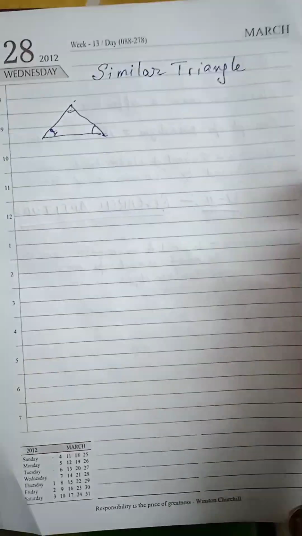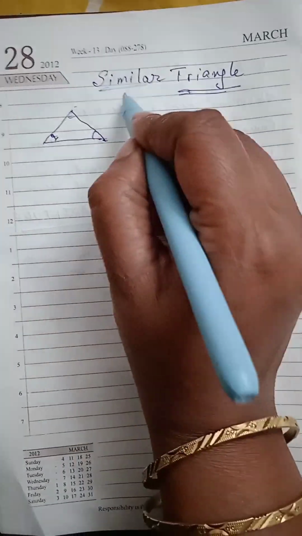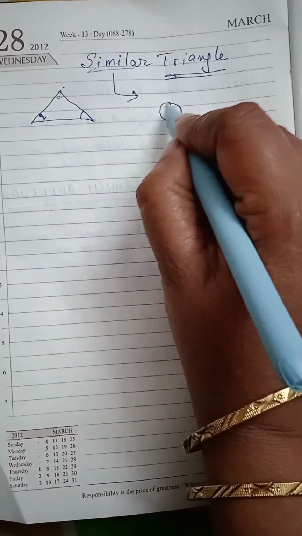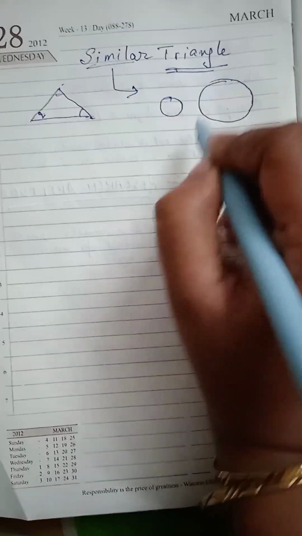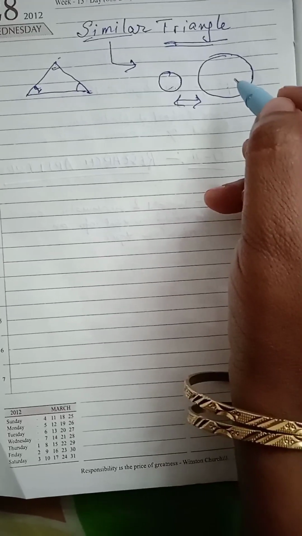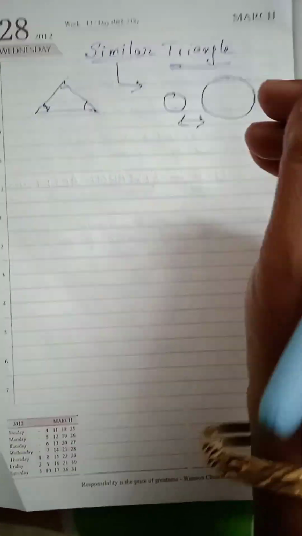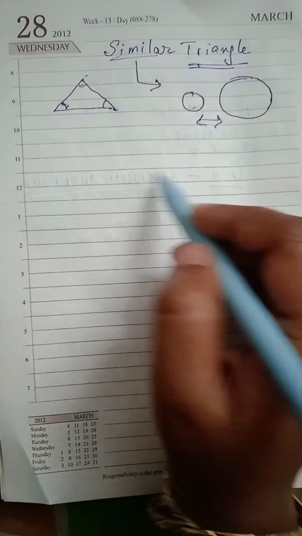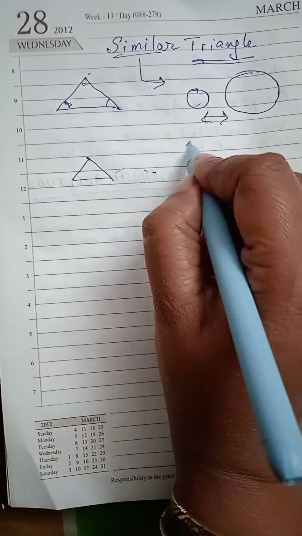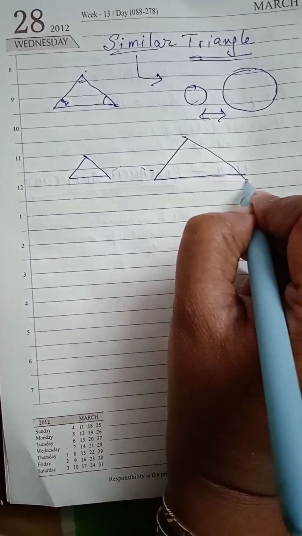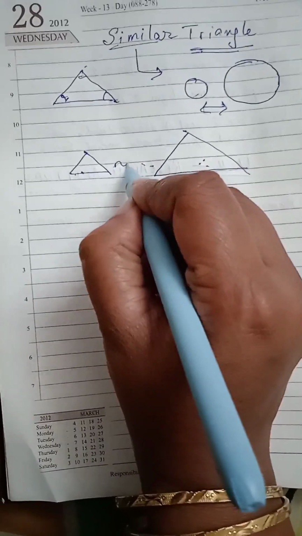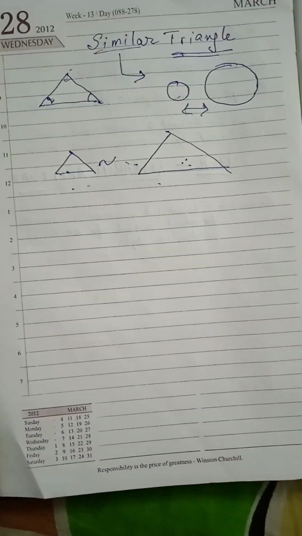Now I know what is a triangle. Now I need to know what is similar. Similar means things which look alike. If I have a circle and another circle, they are similar to each other. They look very similar, but they are of different sizes. So they will look the same, but they will be different in size. Say I am drawing a triangle, and I'm drawing another triangle. These both triangles look very similar. They are similar, but their sizes are not the same.